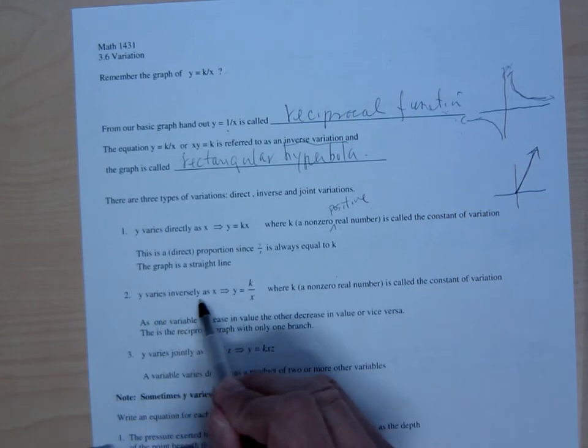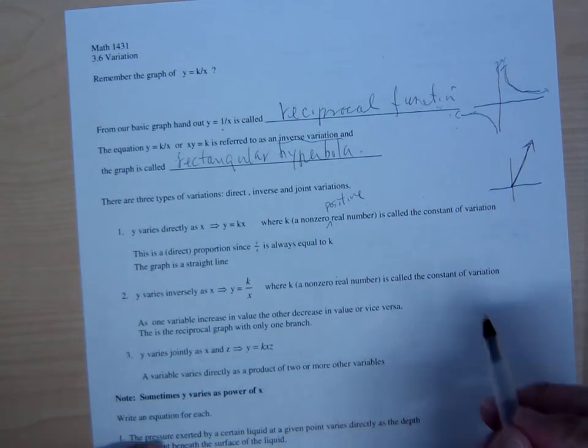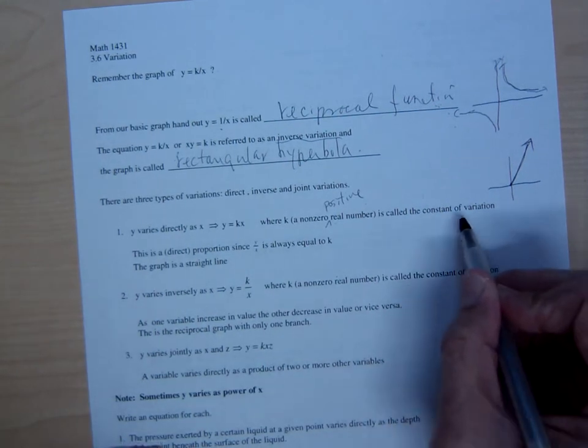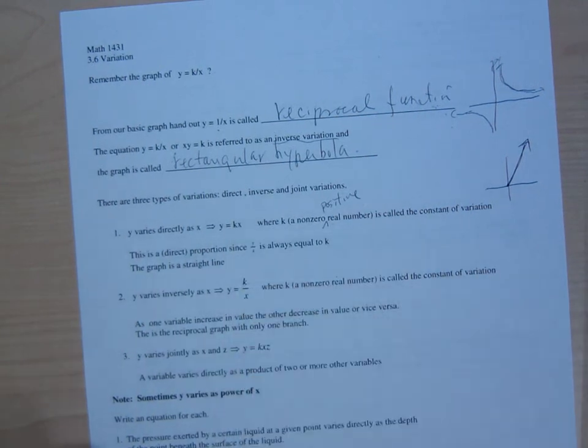Inversely means that when one increases, the other one decreases. That's why I call it inversely. And don't forget, your k value is called the constant of variation. So you have to have a k in there when you're dealing with a variation problem. All variation problems have a constant of variation.